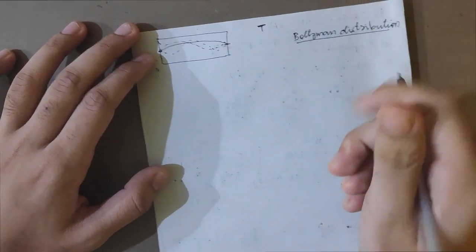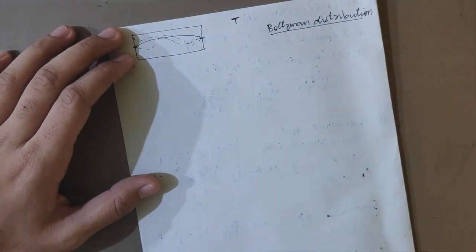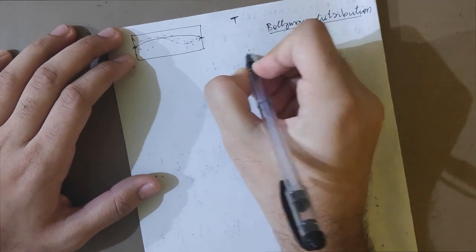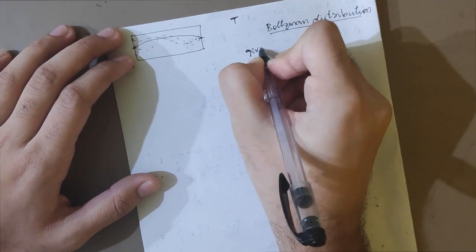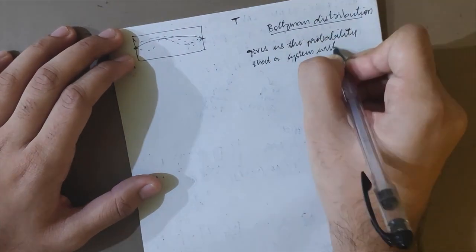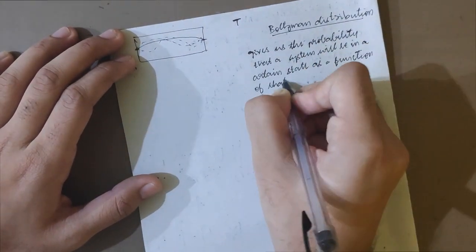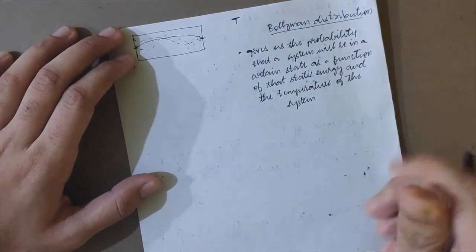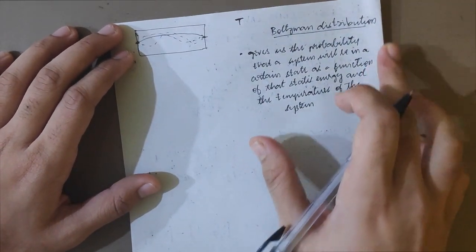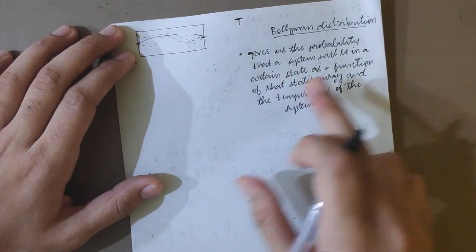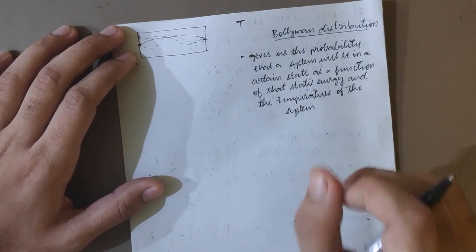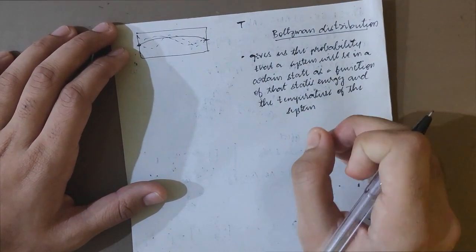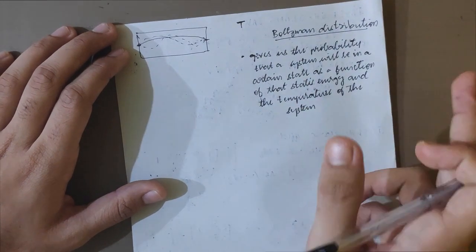But basically, the Boltzmann distribution gives us the probability that a system will be in a certain state S, and that probability is a function of the state's energy and the system's temperature.